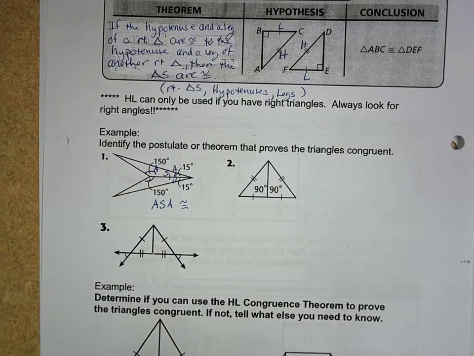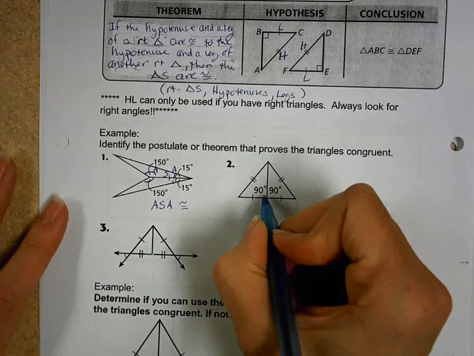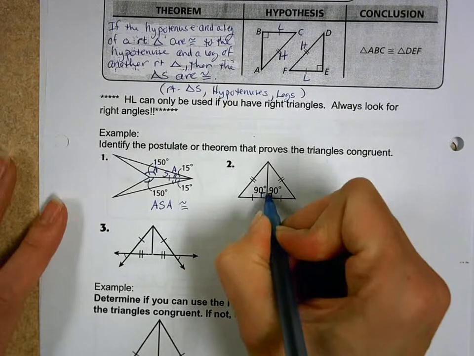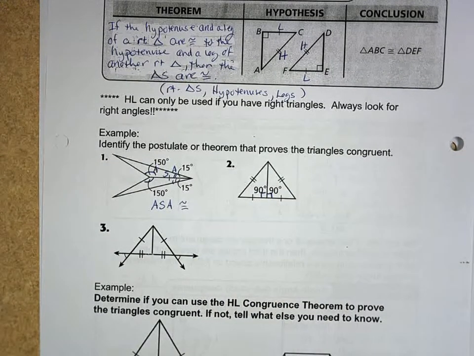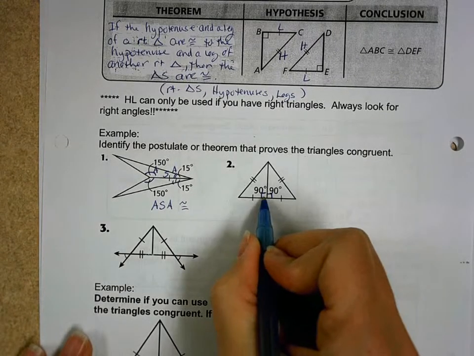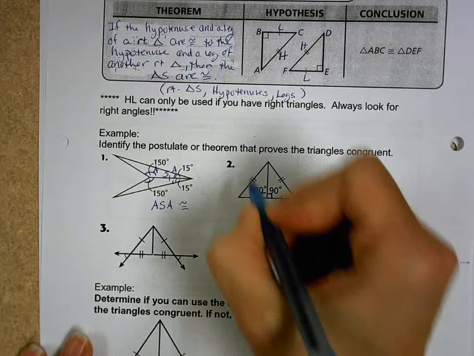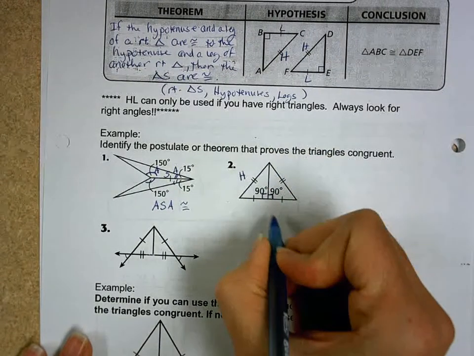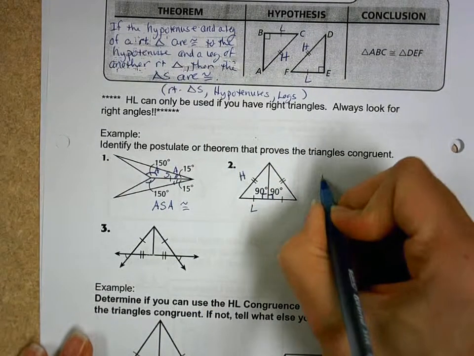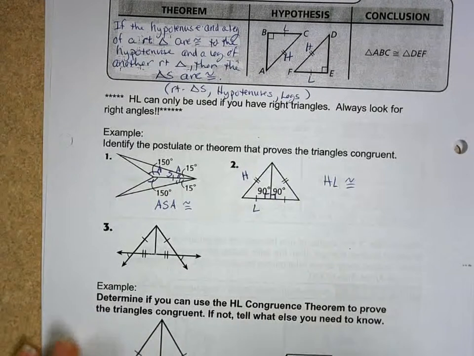Now, let's look at the next one. They tell me I have two right angles there. Oh look, two right angles. If I don't have another pair of angles, I can't use angle, angle, side or side, angle, side, but I can use the fact that those are two right triangles, and I have a hypotenuse and I have a leg for each one. So that's the hypotenuse leg congruence.